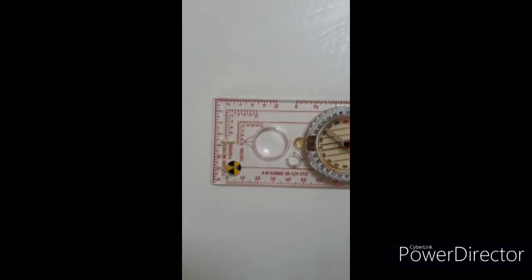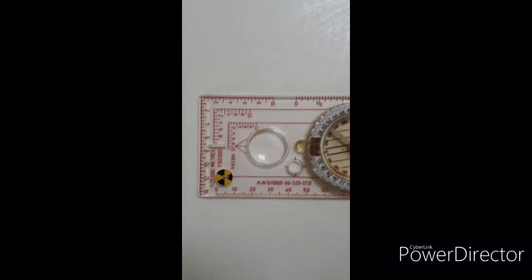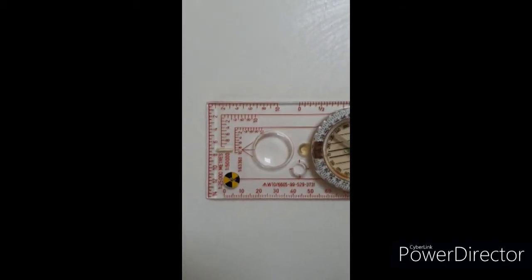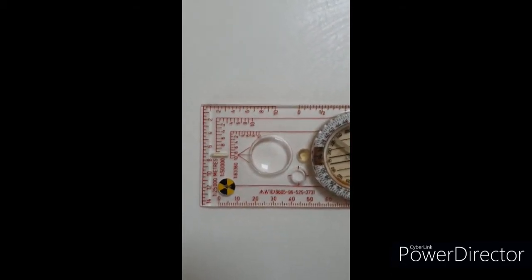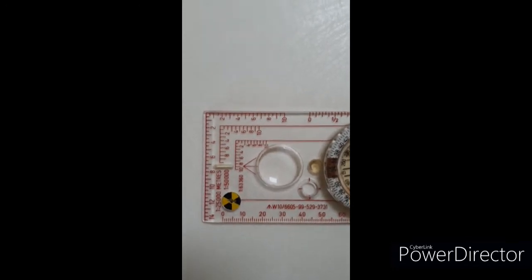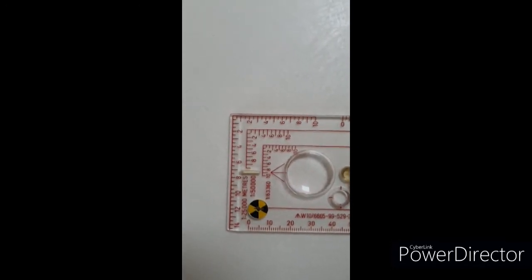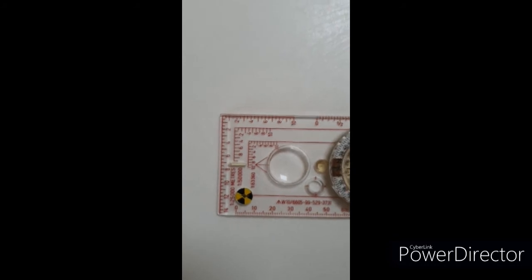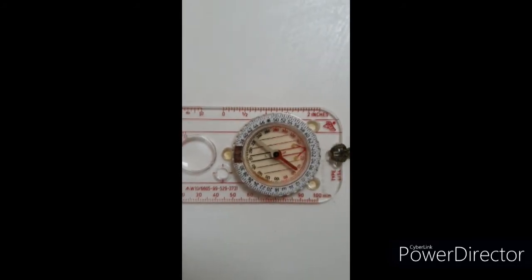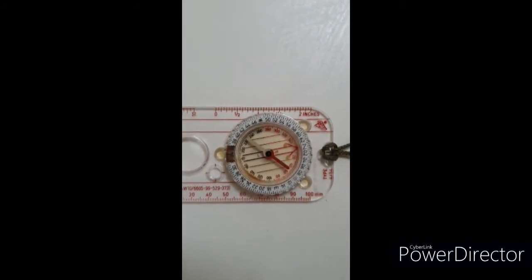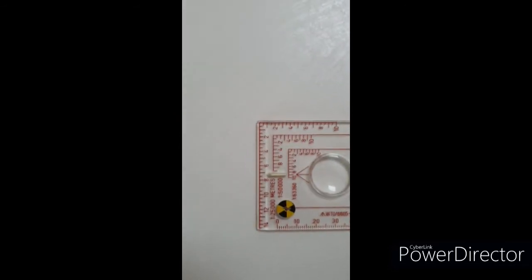If you don't have a Romer card, that's not a problem. If you have a compass, most modern compasses nowadays also come with a scale on them. You can see on this one, this is an ex-military compass, so ignore this part for now because that's not very helpful.